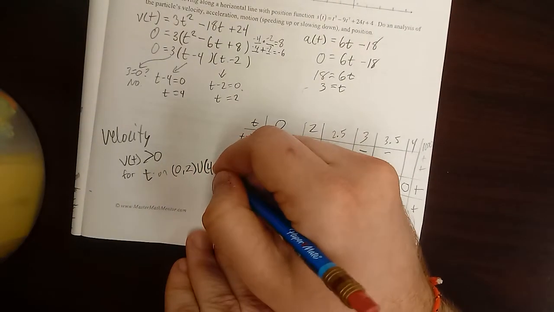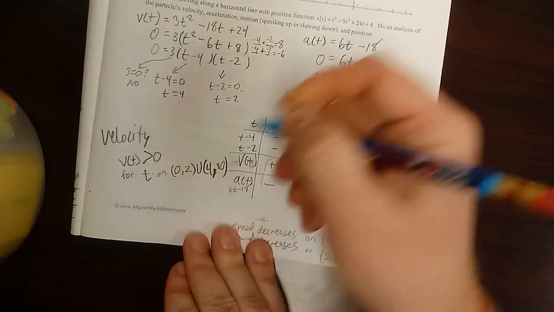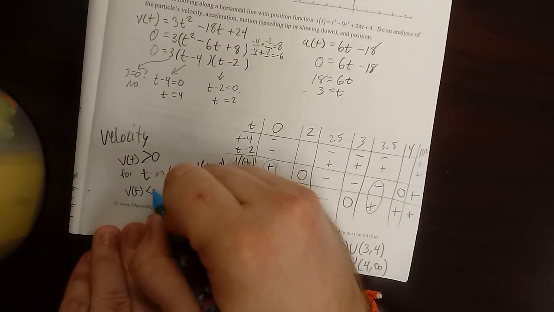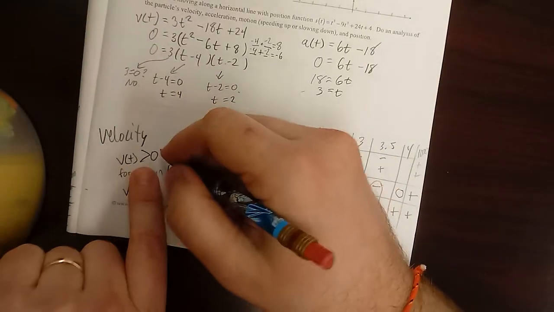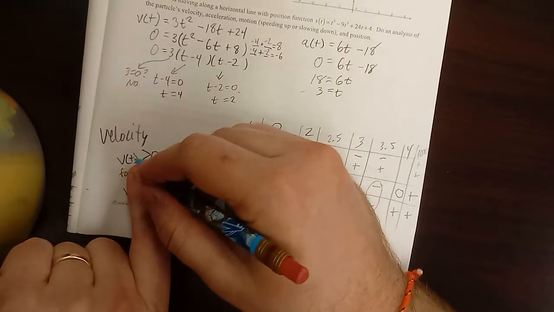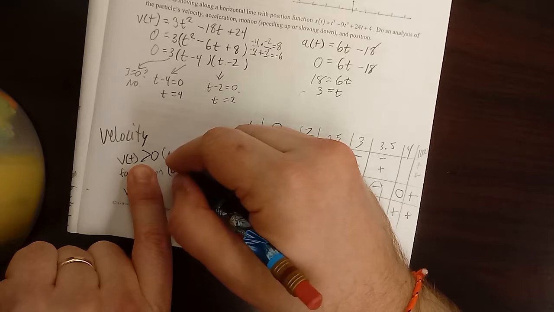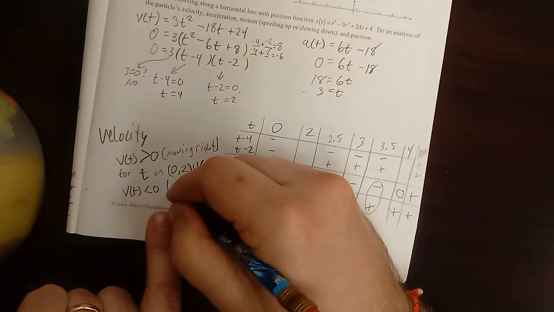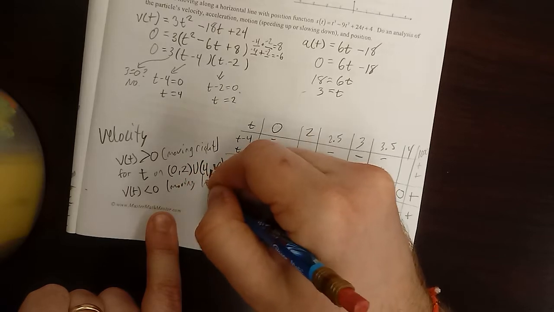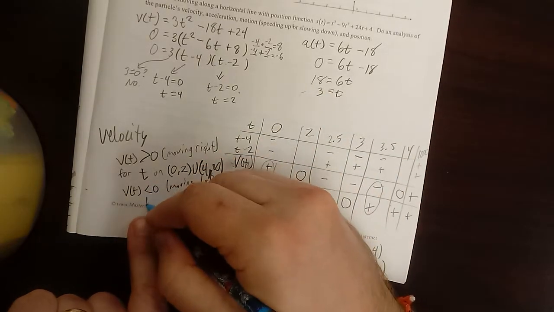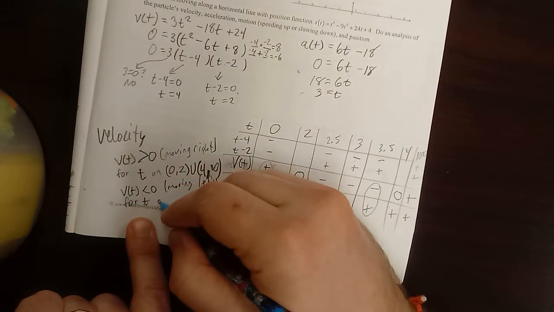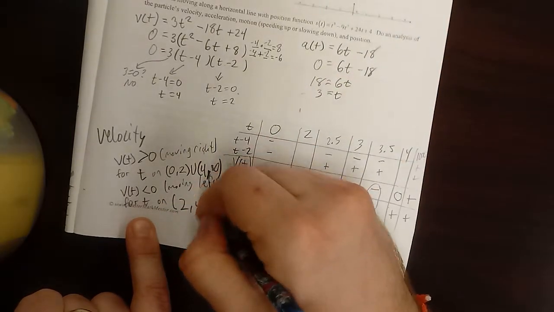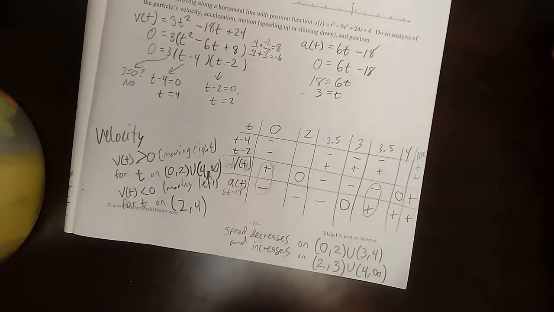You can say from 4 to infinity. If it's greater than 0, we could say moving right. And then we could say here moving left for t on 2 to 4.